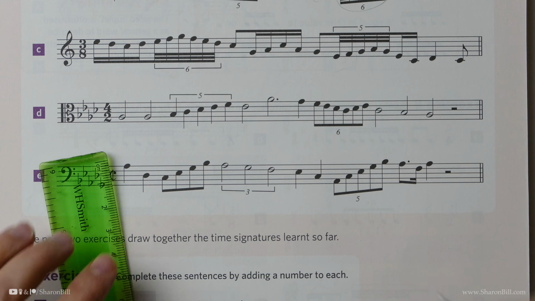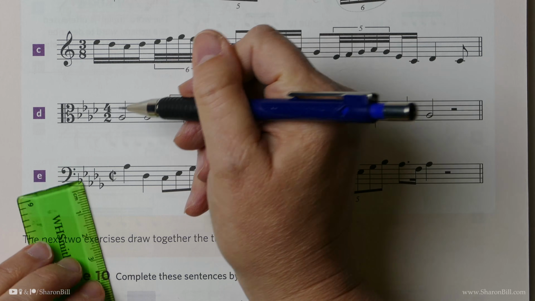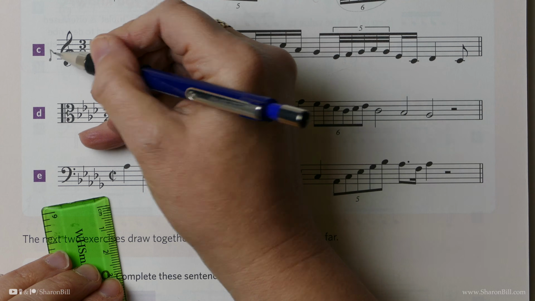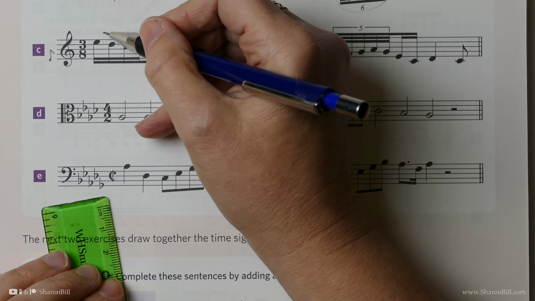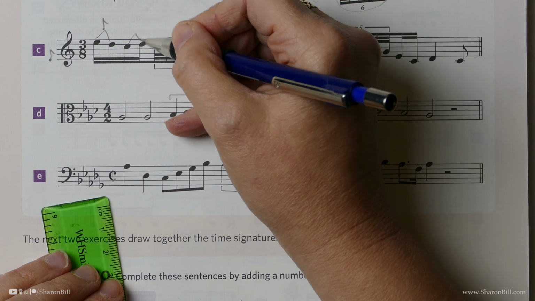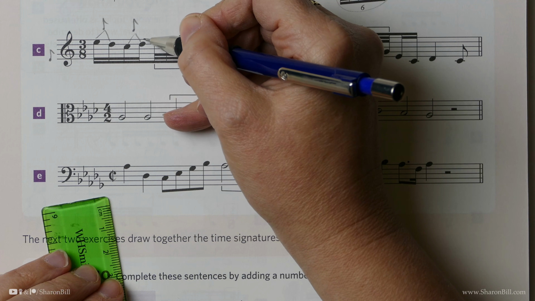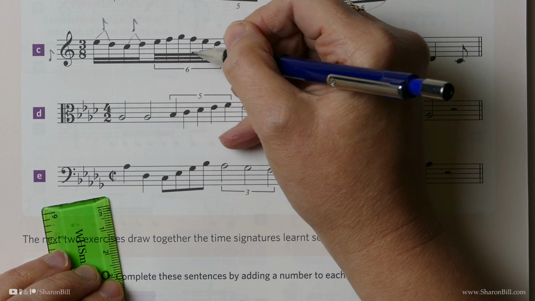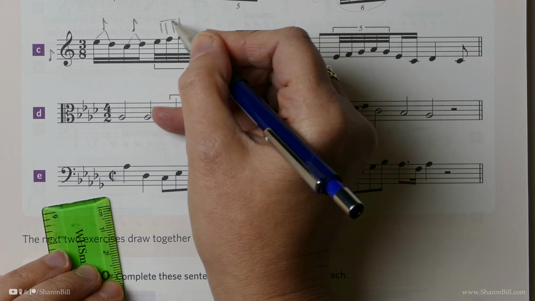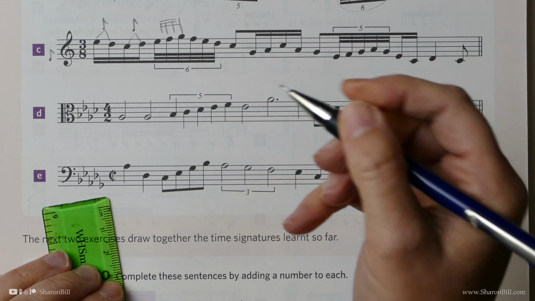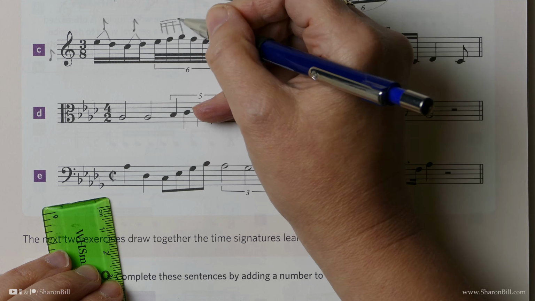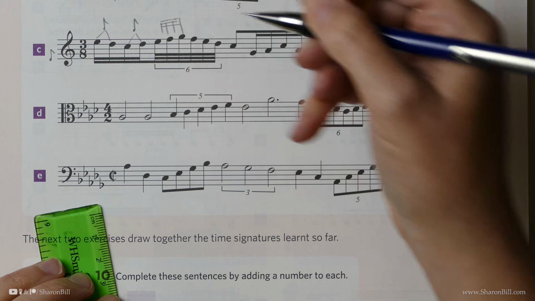So exercise C. We have to count 3 quaver beats now. We're counting in units of quaver beats. So we know that 2 semi-quavers is a quaver. 2 semi-quavers is a quaver. And then 4 demi-semis is in the time of, so these 6 in the time of 4, just jumping ahead there with my maths.